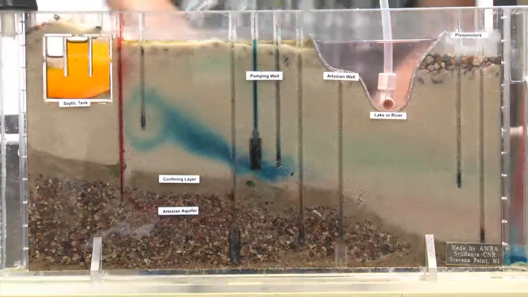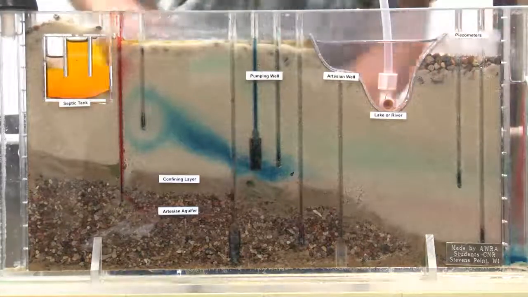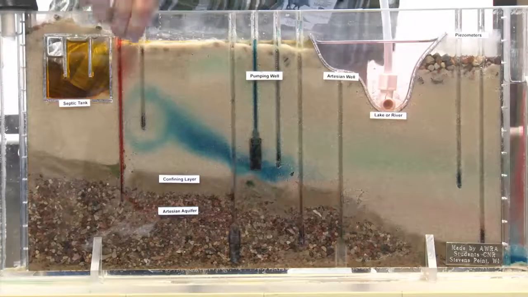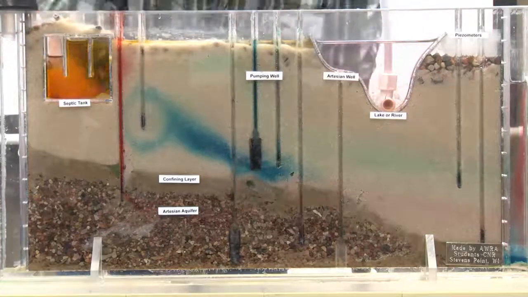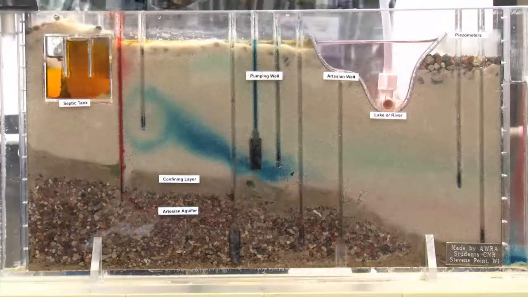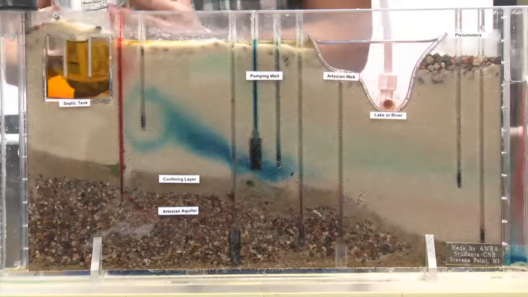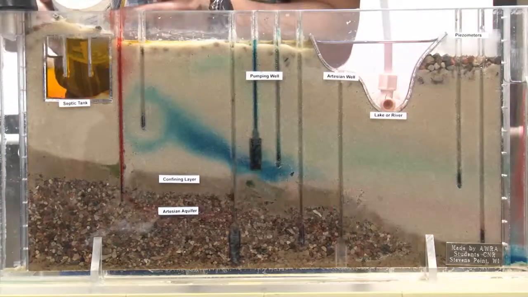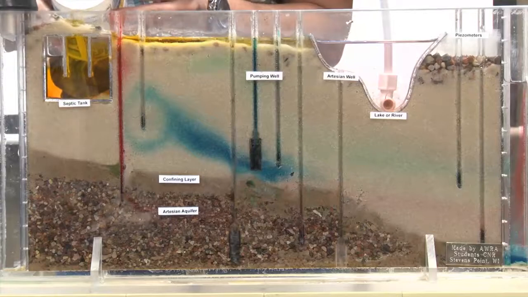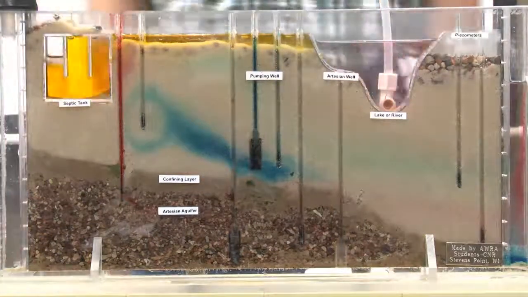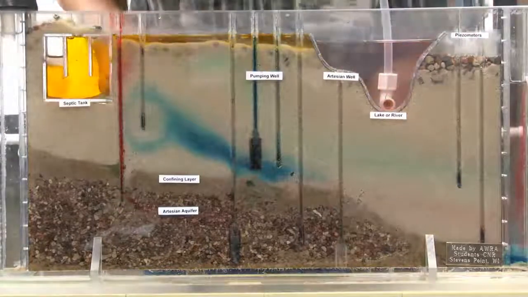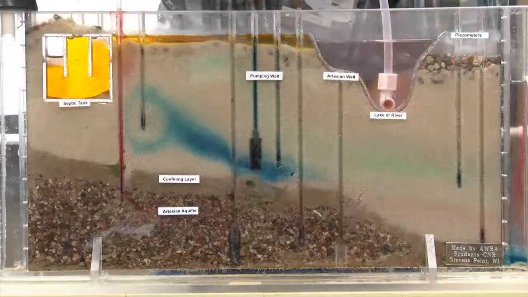And you probably can't see it, but this top layer up here now has yellow in it from our septic system. Let's flush out our septic system. We just did a load of dishes. Mmm, yummy. Let's flush out the red one too.